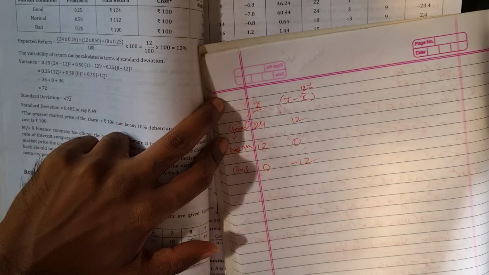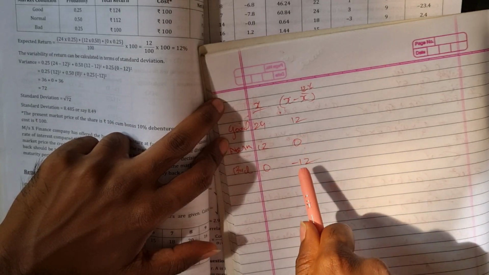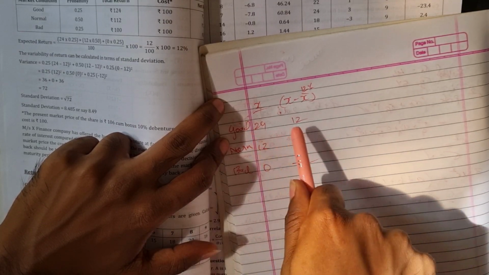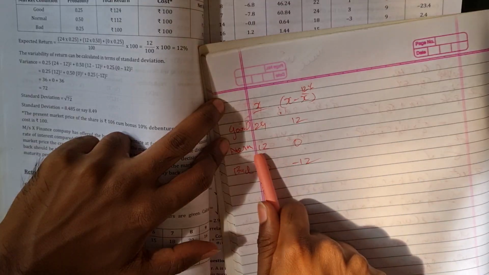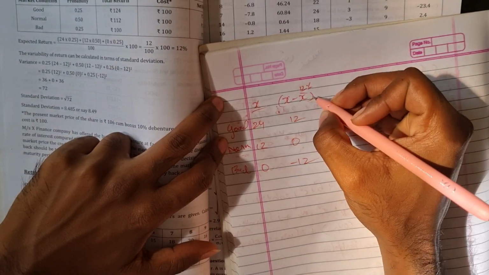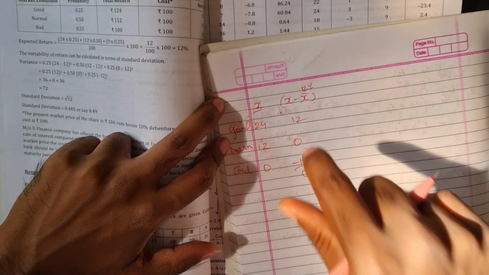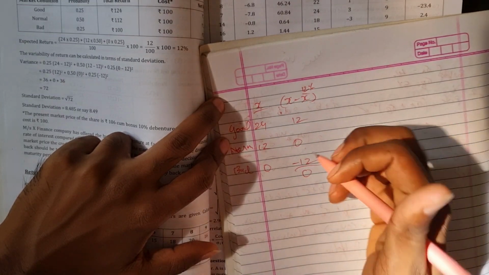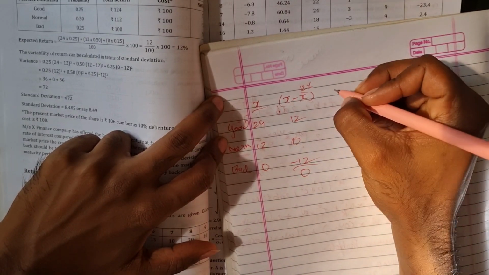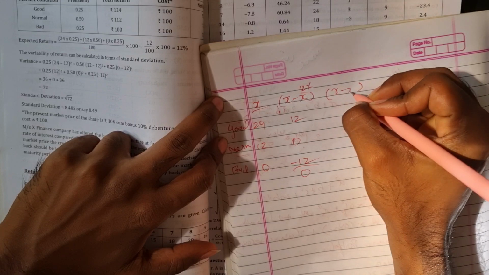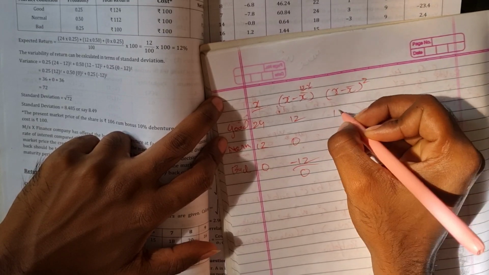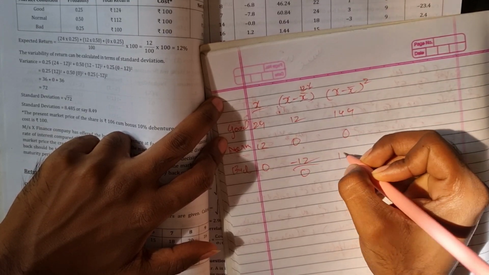Right, 0 minus 12 is equal to minus 12. 24 minus 12 is equal to 12. 12 minus 12 is equal to 0. Okay, now this figure will come to 0 only, so we don't need this one. We need to square it so that we don't get 0. Okay, so we'll just square it: x minus x bar square. Okay, it is 144, 0, 144.